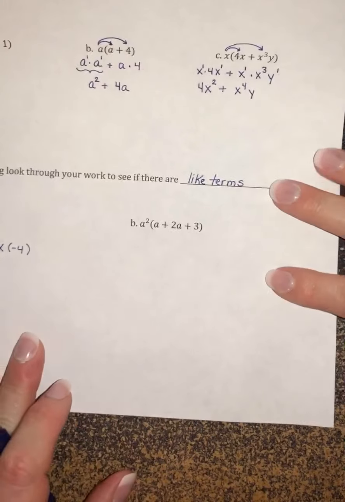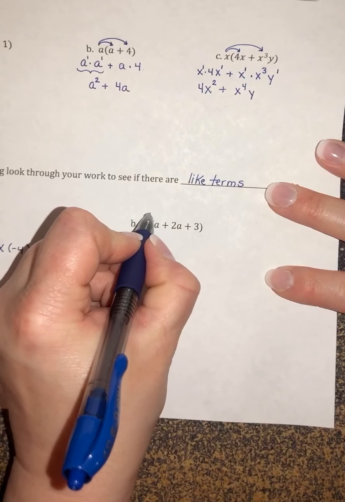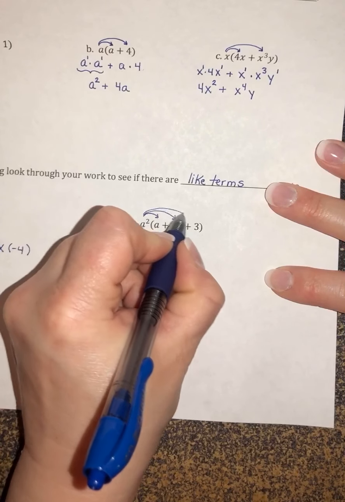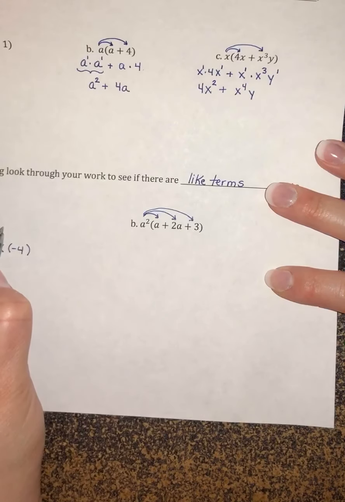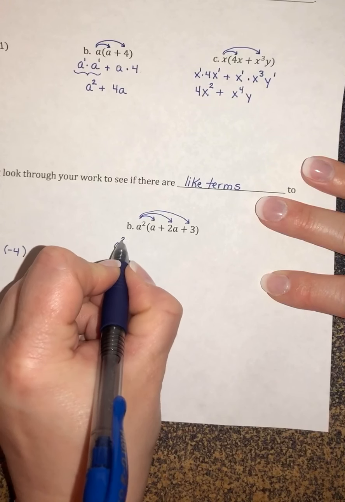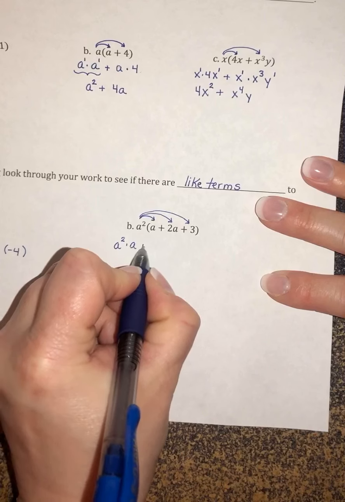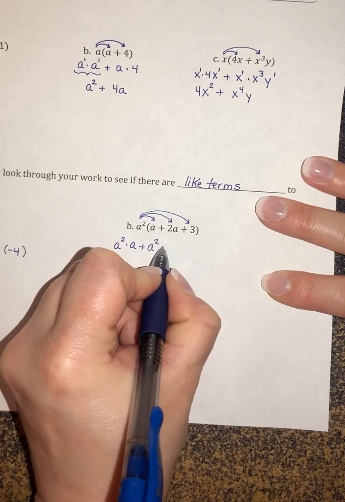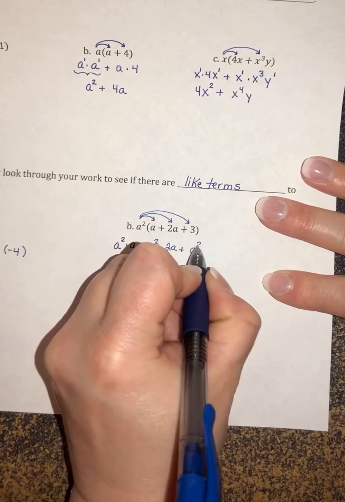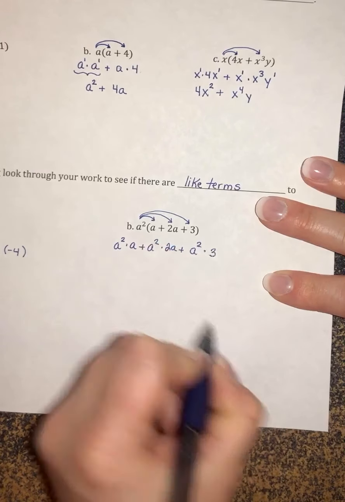Let's look at our last example. A squared times a times 2a times 3. So let's go ahead and combine like terms and multiply. A squared times a, a squared times 2a, and a squared times 3.